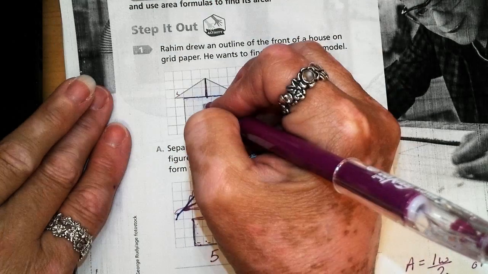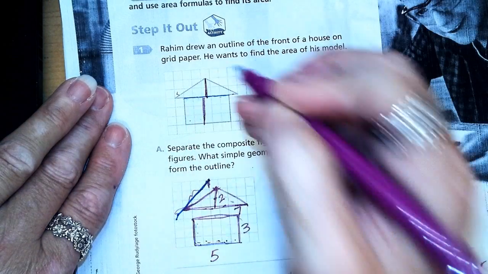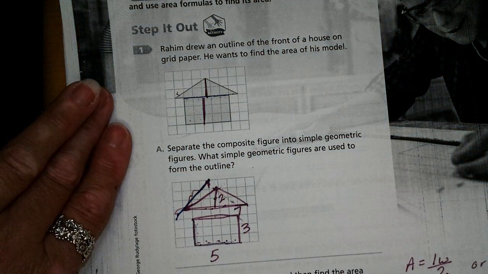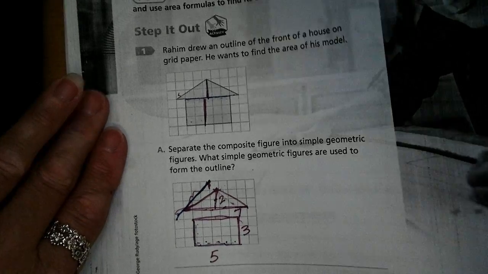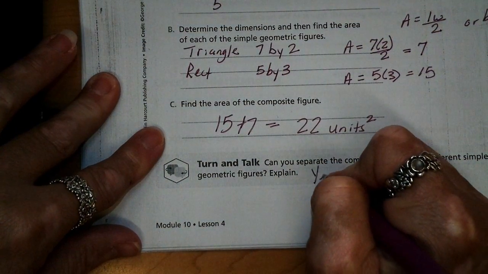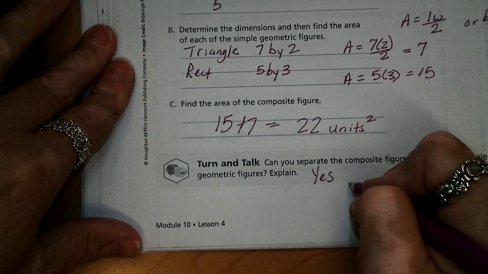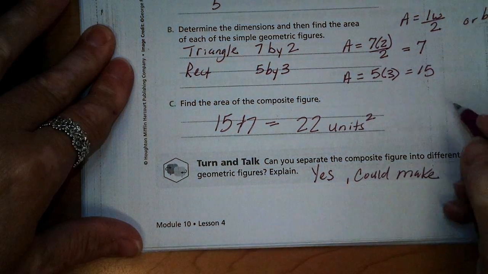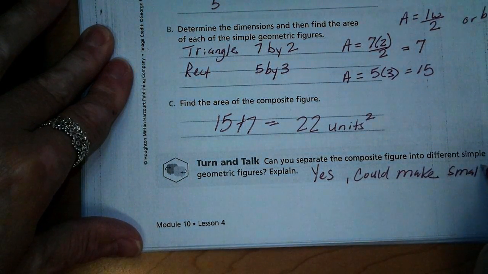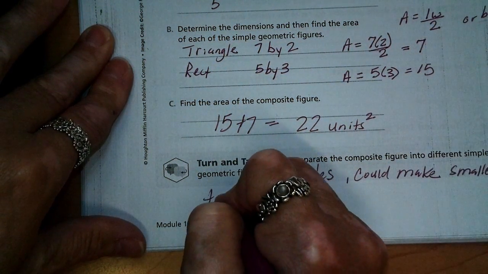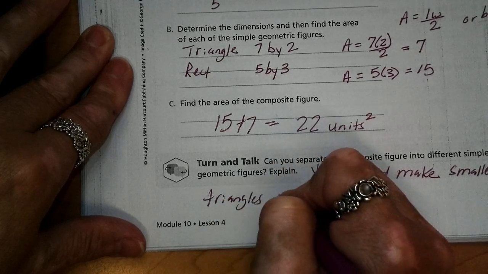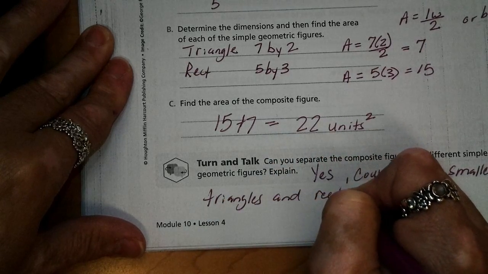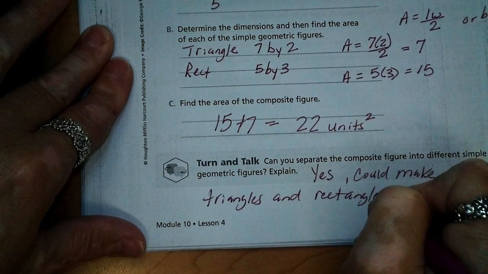I mean, if I really wanted to, I can make them into smaller rectangles. So that answer would be yes. So we could make smaller triangles and rectangles.